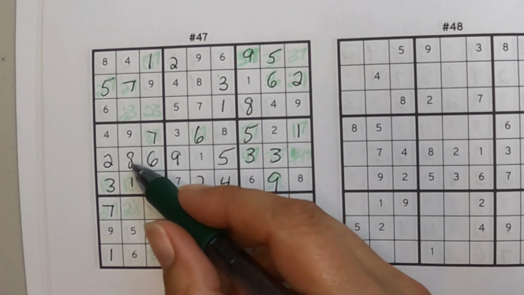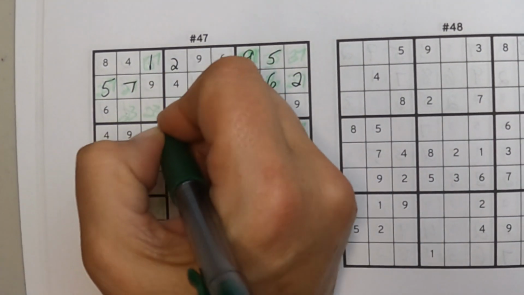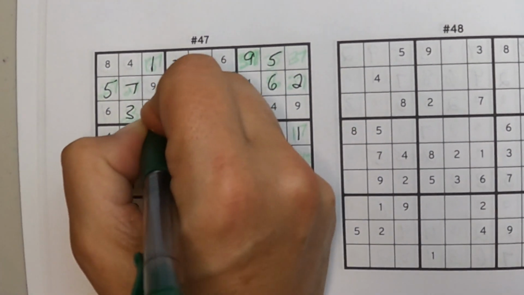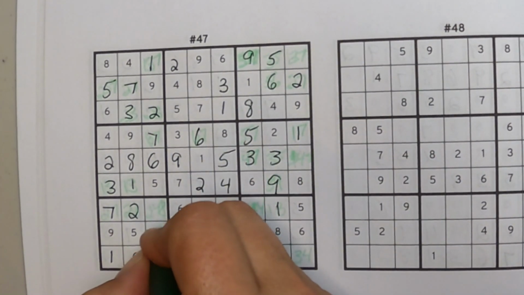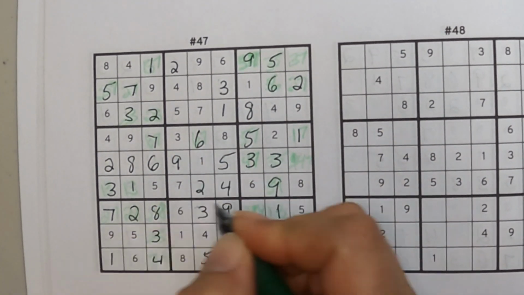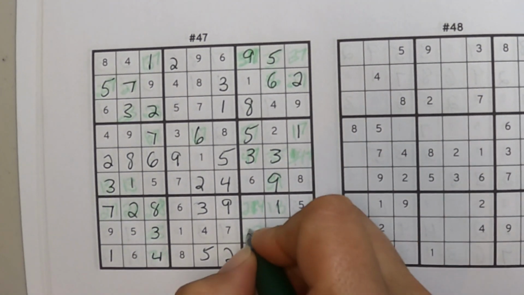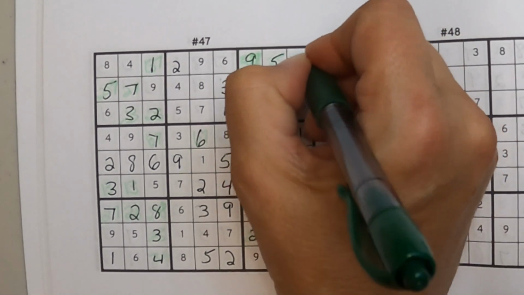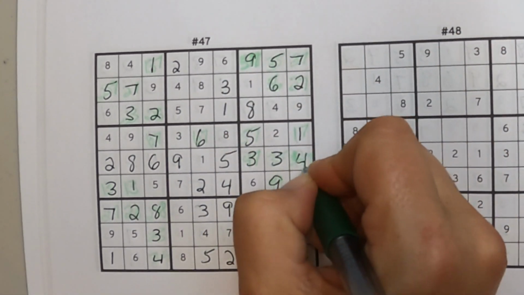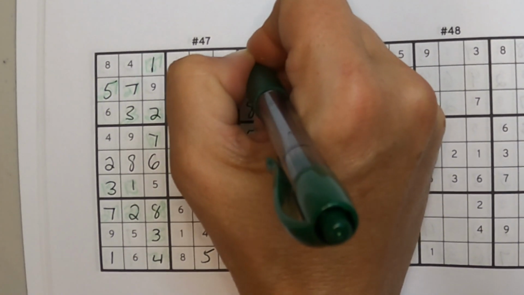This 8 makes this our 2. That 2 makes this our 3, 2. That 2 makes this our 3, 4, 8. That 4 makes this our 3, 2, 4. That 3 makes this our 7, 4, 7, and 3.